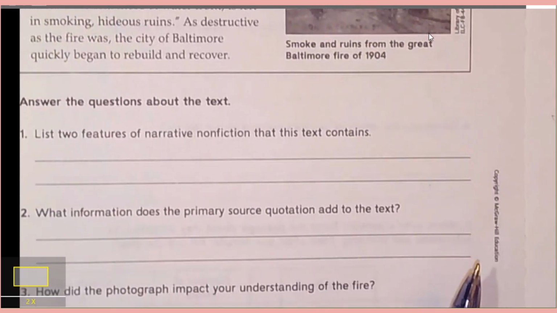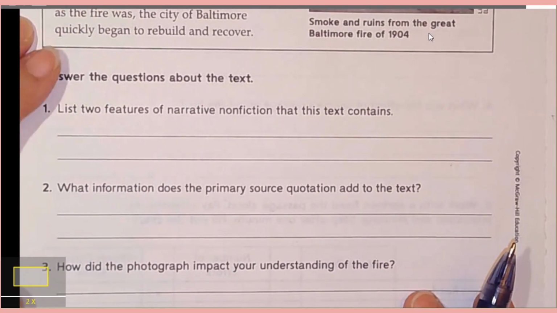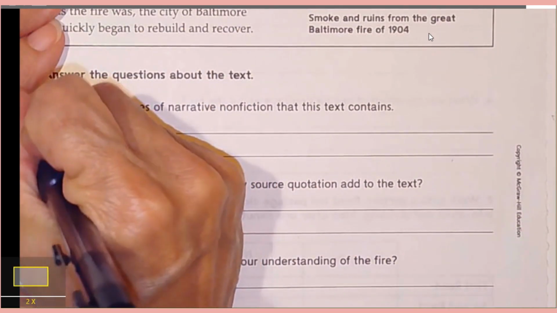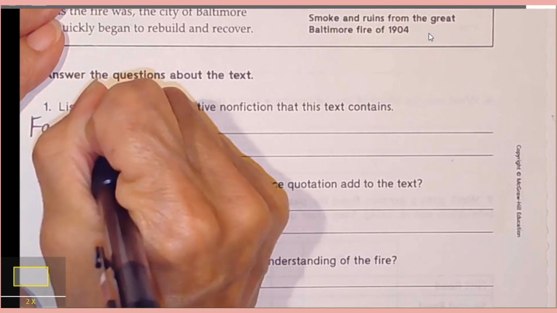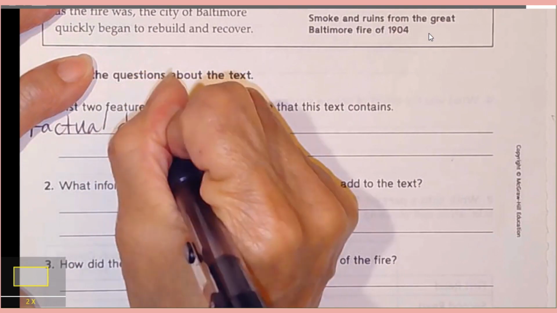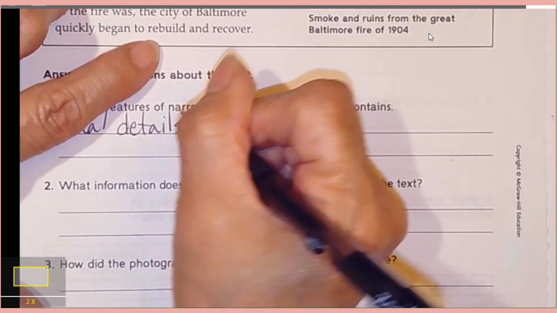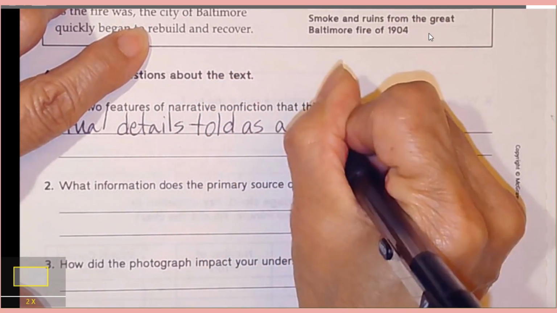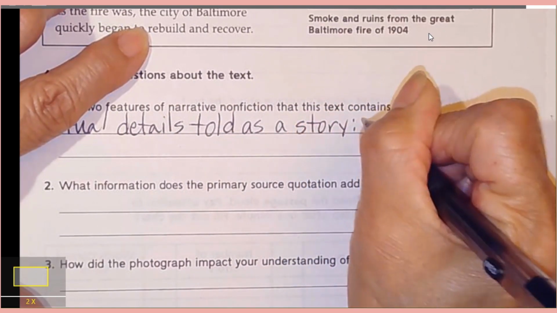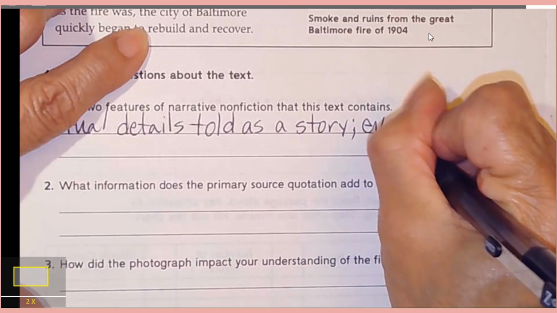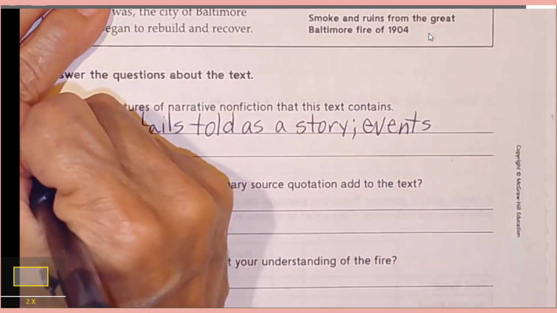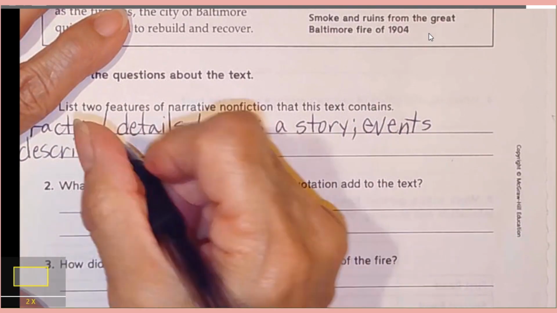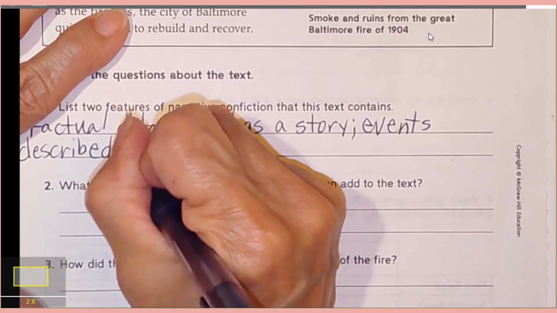So what we're going to do is go ahead and write this information down. List 2 features of narrative nonfiction that this text contains. So it contains factual details told as a story. And some of these things were events described in chronological order.